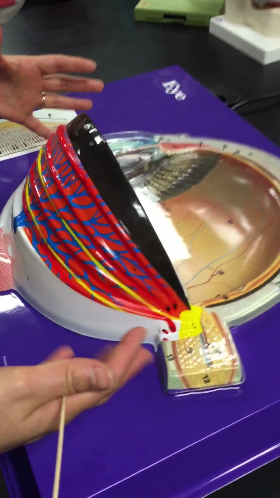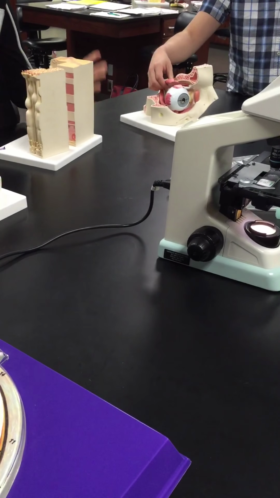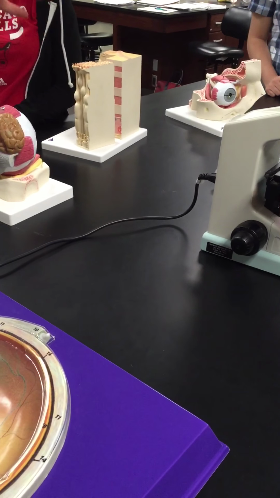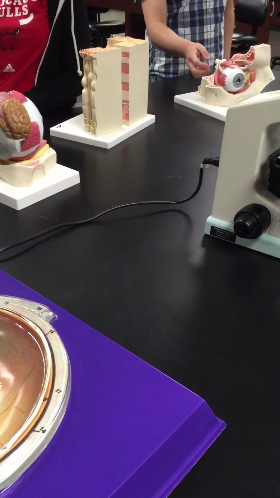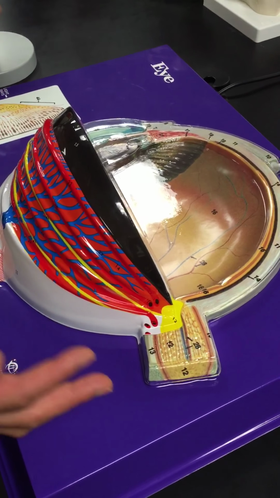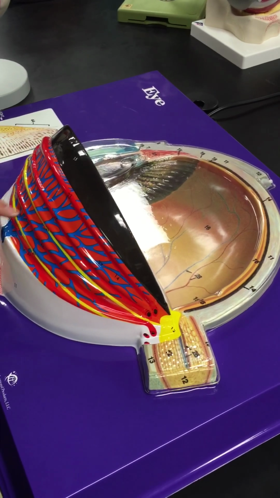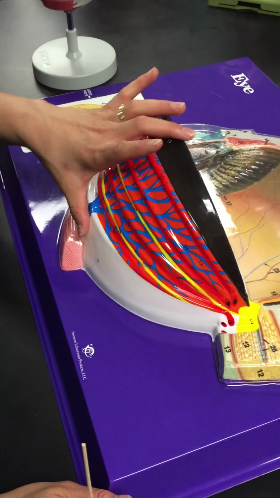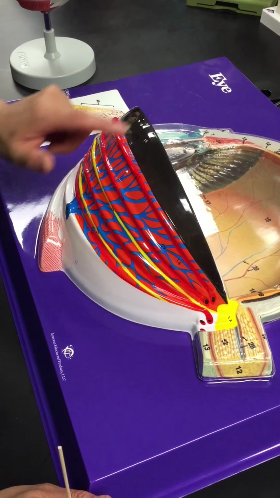For the eye itself, this one is showing you most of the extra, the accessory muscles and the accessory glands. Okay, so let's start with this one, which is the eye globe itself. So it's showing you the wall. The wall of the globe, and we said you have 3 layers.